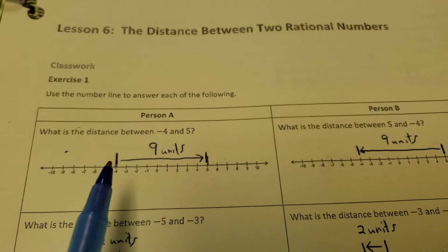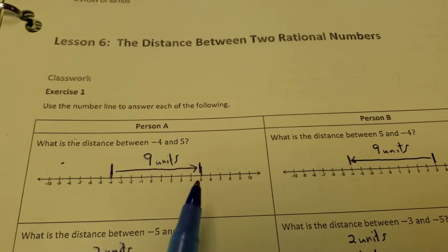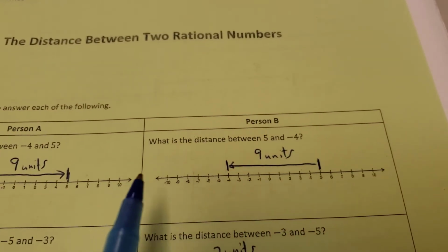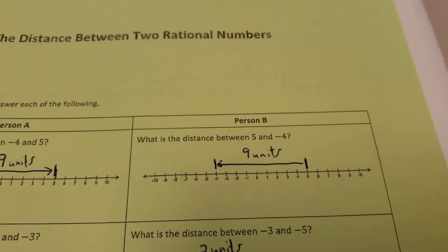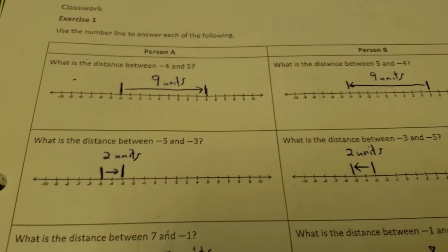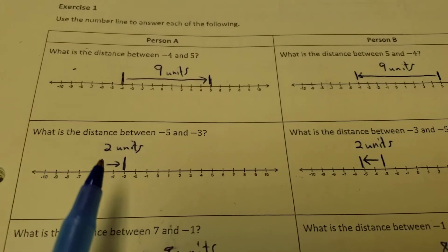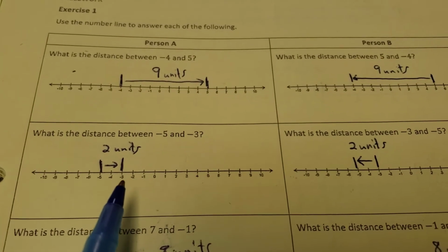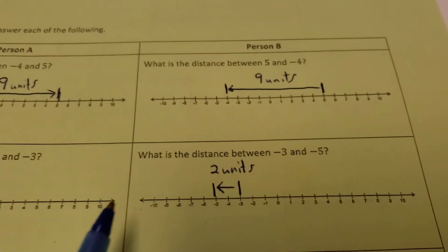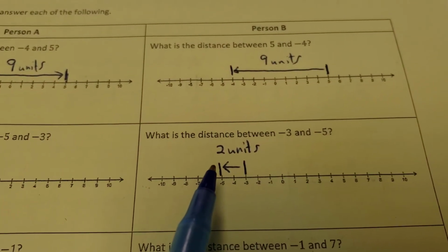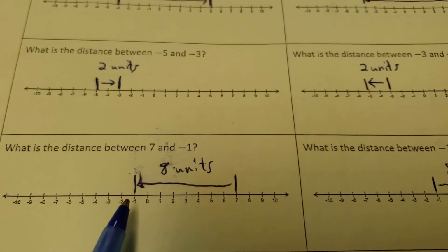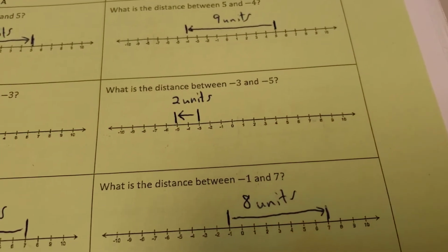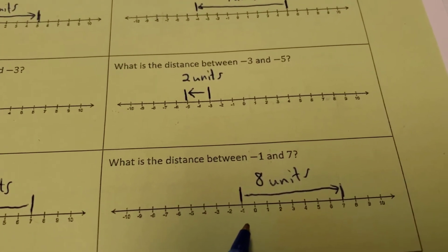What's the distance between a -4 and a 5? Well, as you can see, on the number line it is 9 units. Well, if I go the other way, what's the distance between 5 and -4? It's 9 units. And we can kind of see this pattern throughout. Between a -5 and -3, it's 2 units. And between a -3 and -5, it's 2 units. Between a 7 and a 1, it's 6 units. And between a -1 and a 7 is 8 units.